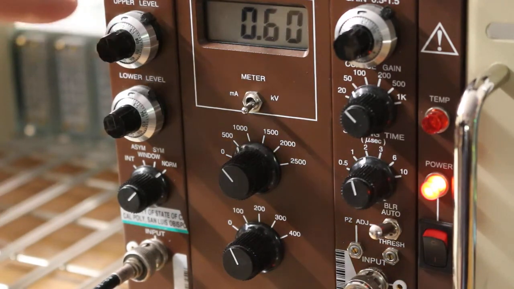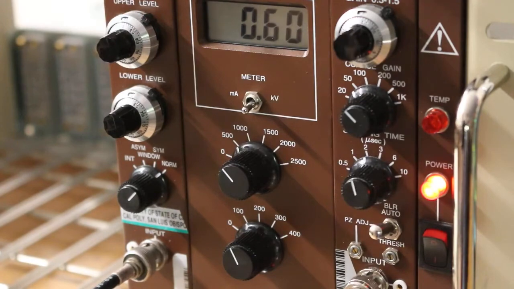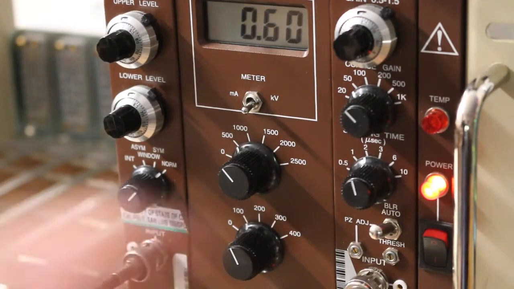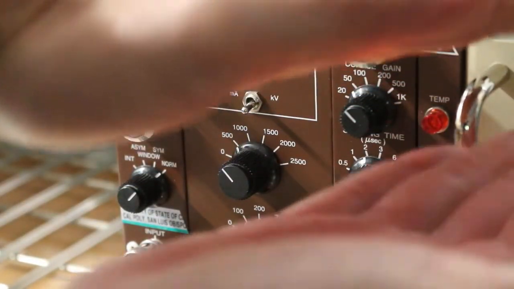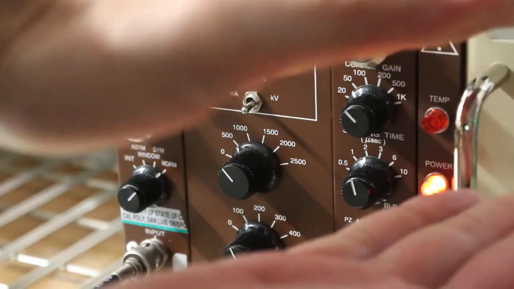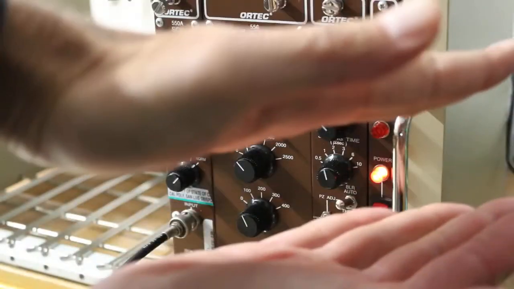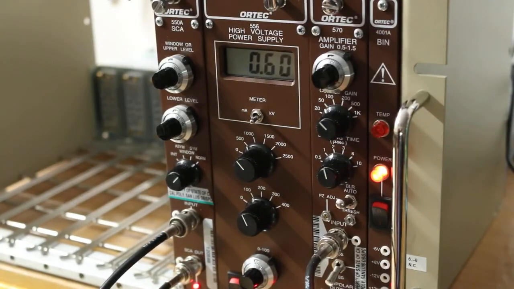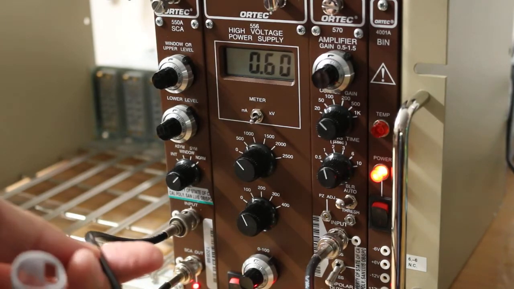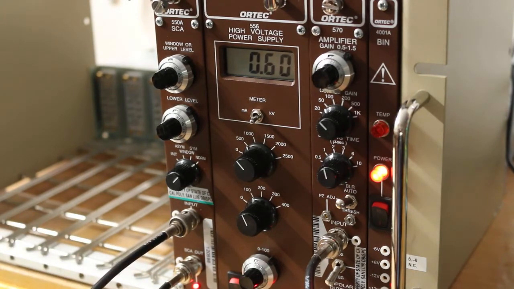Furthermore, the top knob right here says window or upper level. We can actually set another line above the lower level to cause a little window to appear, something like hold your hands parallel like that. And if a voltage coming into the SCA appears between my hands, in other words, within this window, this SCA will react. Any pulses that are outside this window will be ignored. And so the SCA, a single channel analyzer, allows you to take in a single channel, which is just an analog voltage here, and allows you to discriminate if you want to react on that voltage or not. Okay? So in the next video, I'll show the SCA all hooked up and operational.